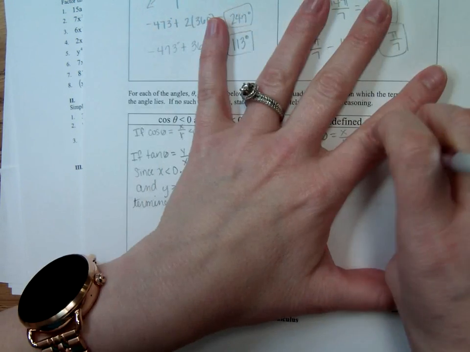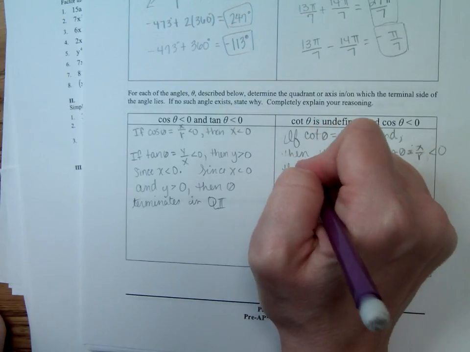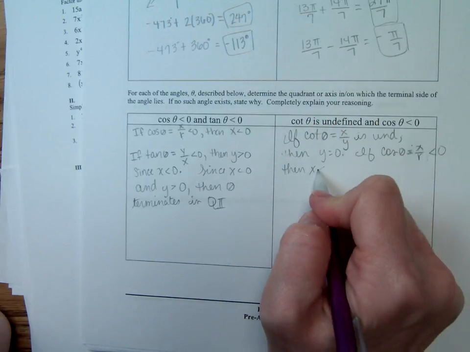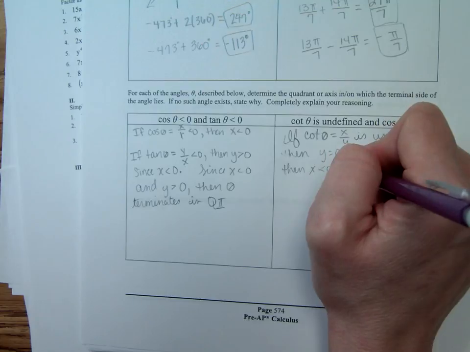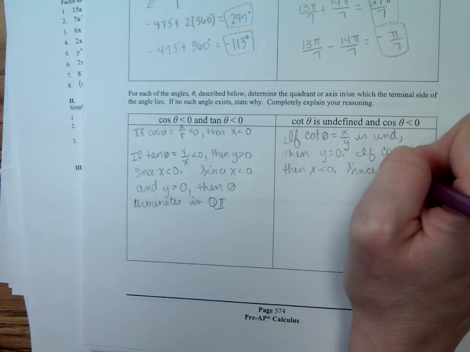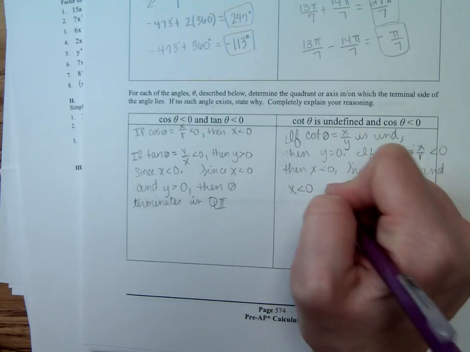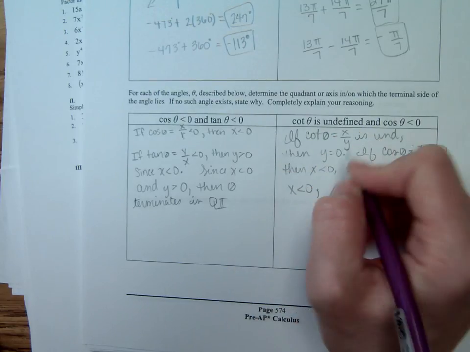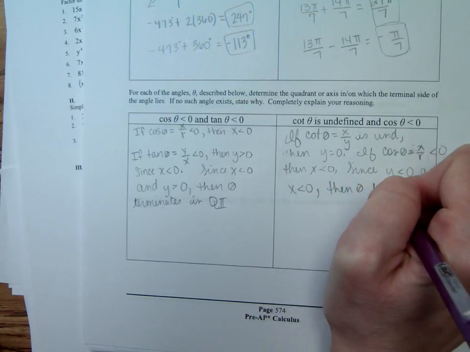And x has to be less than 0. All right. So since y equals 0 and x is less than 0, then the angle has to terminate where? On the negative x-axis.